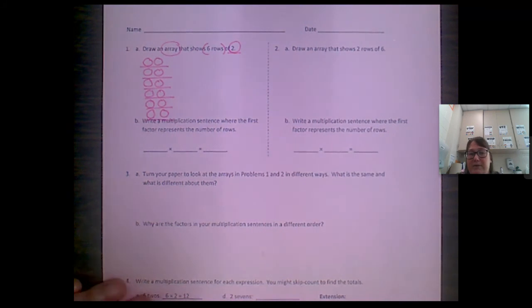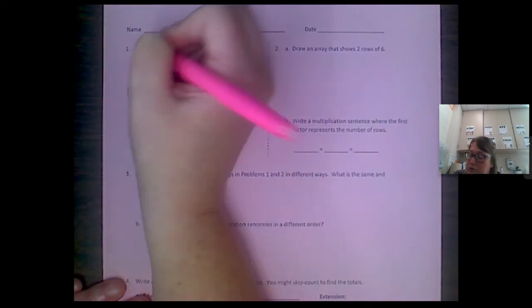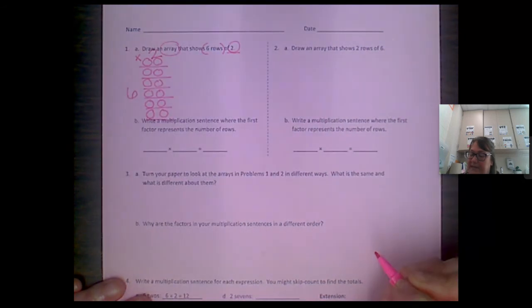So I'm just going to add 1 more. Easy peasy, right? So that gives me 6 rows. So I'm going to put the 6 right there. And there's 2 in each row, so I'm going to put that there. And I'm going to put my times sign in the corner.